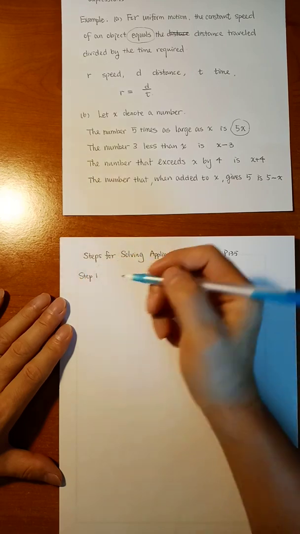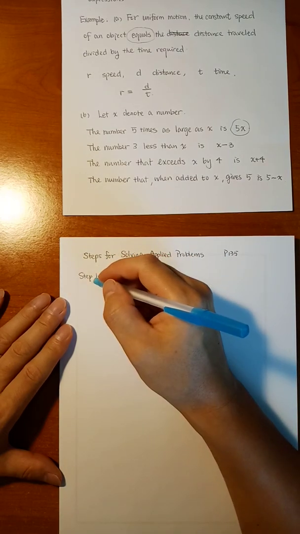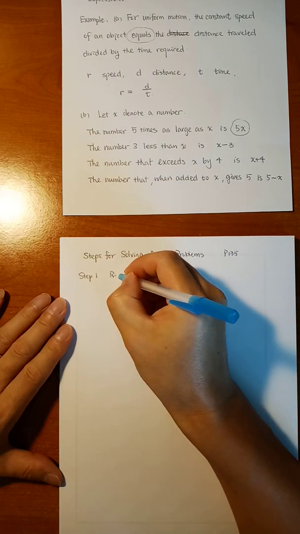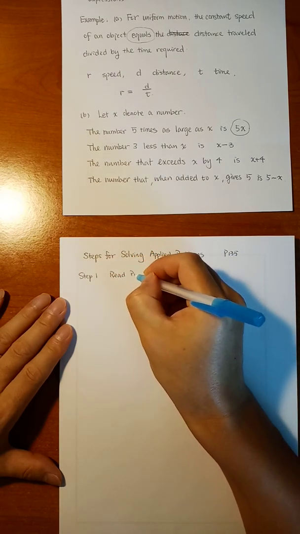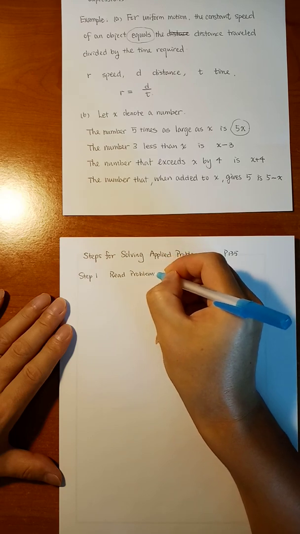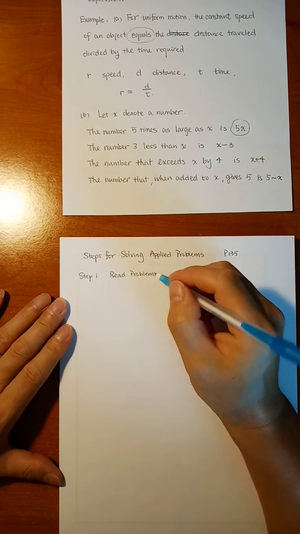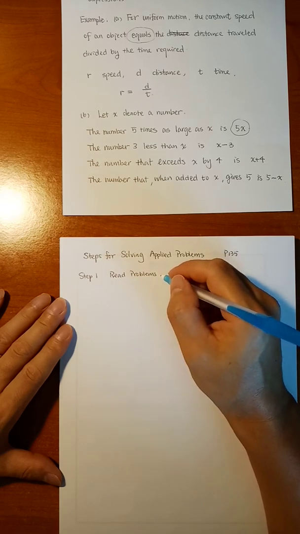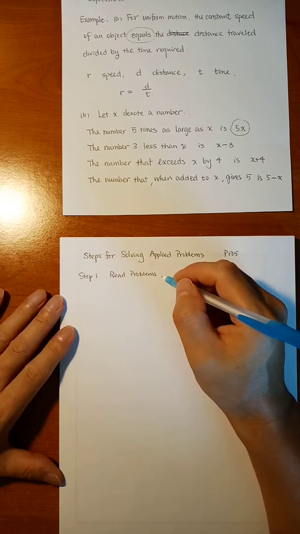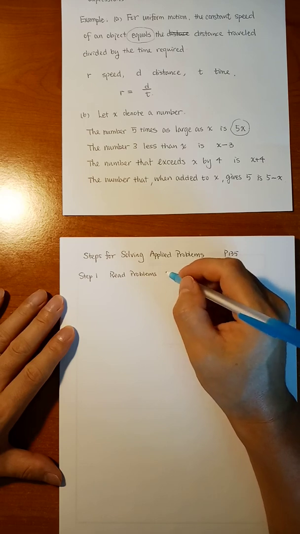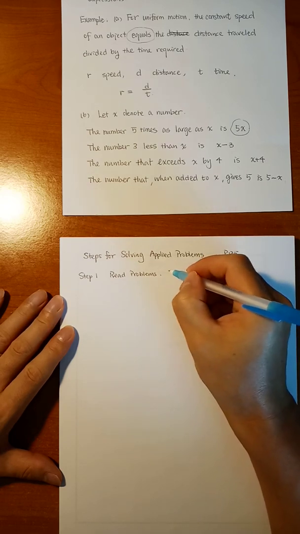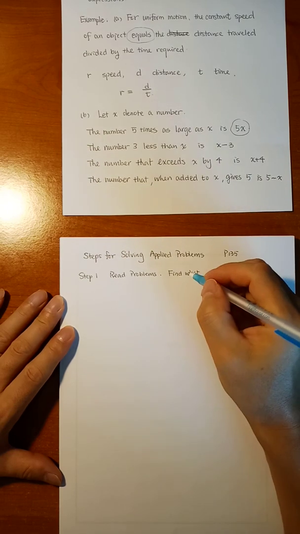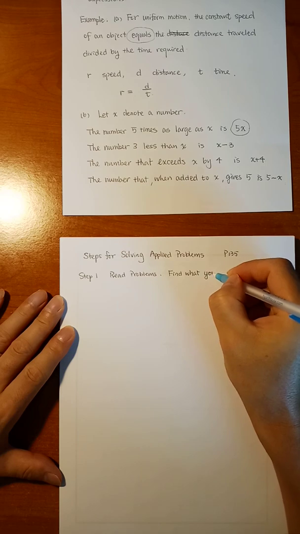Step 1, read the problem carefully. Here it says perhaps 2 or 3 times. Just read the problem. Pay particular attention to the questions being asked in order to identify what you are looking for. So basically, read the problem, find what you are looking for, what you want to compute.